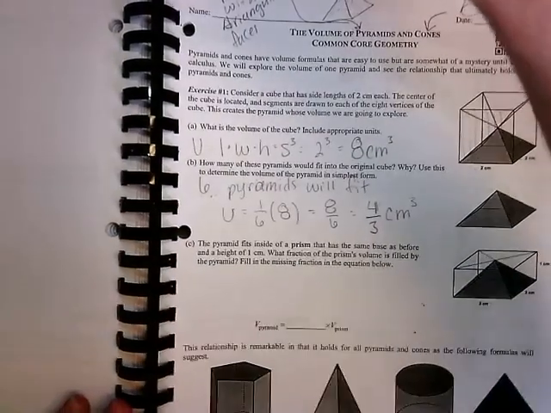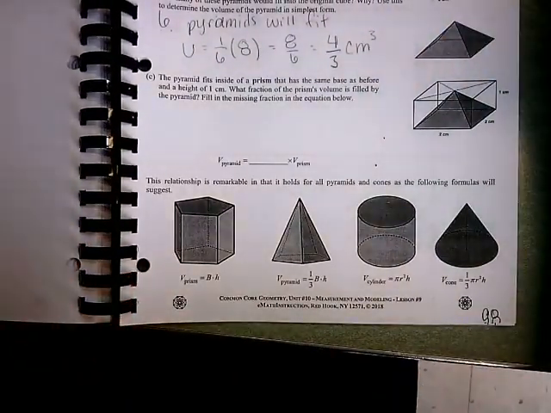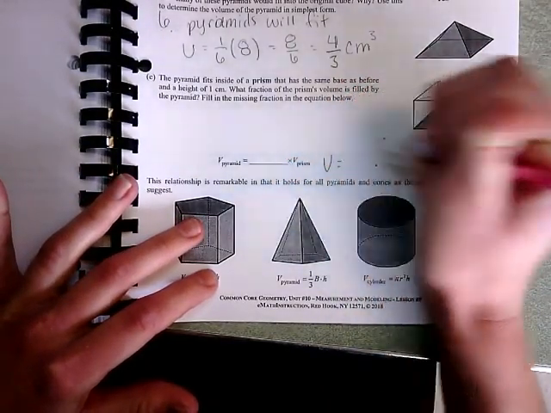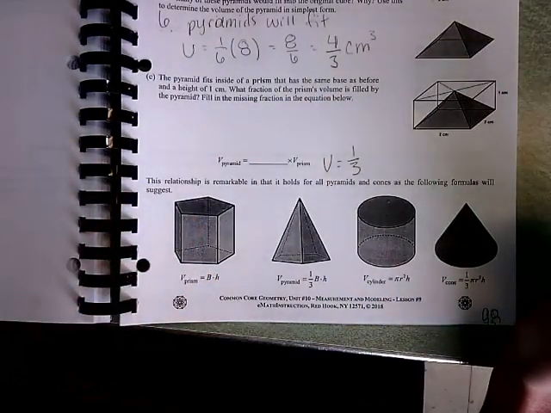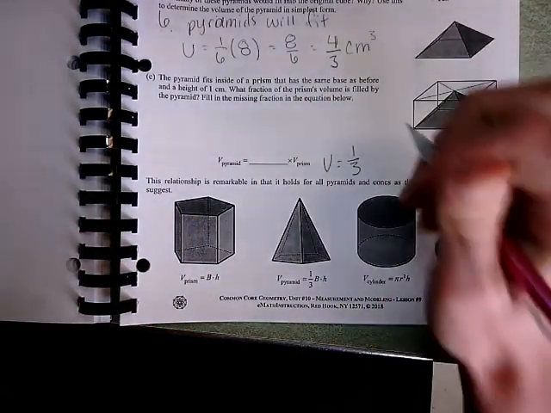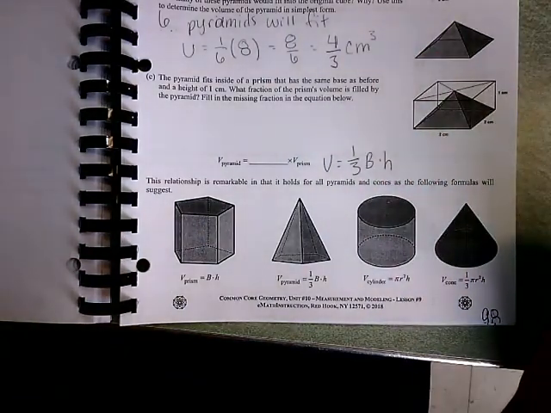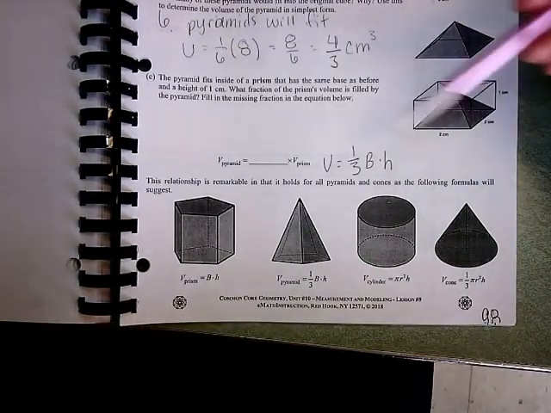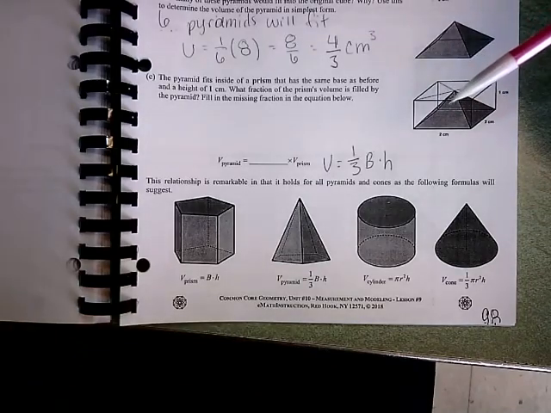All right, so now let's talk about the volume of a pyramid. The volume of a pyramid formula is equal to 1/3 the volume of any prism. The volume of any prism is the area of the base times the height. In this case, the base was a square, so it was length times width times height, and then 1/3 of that.